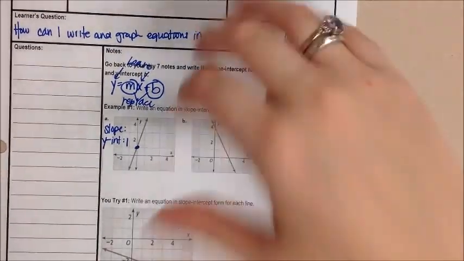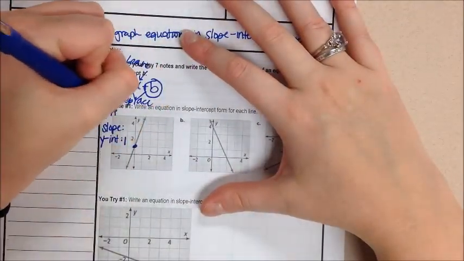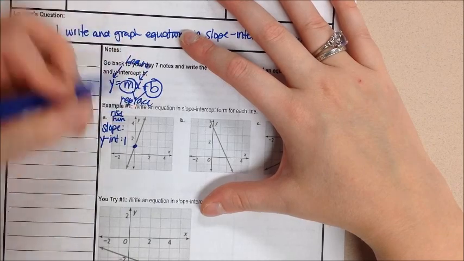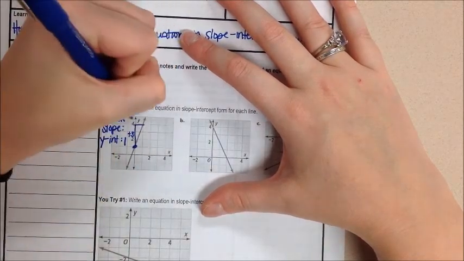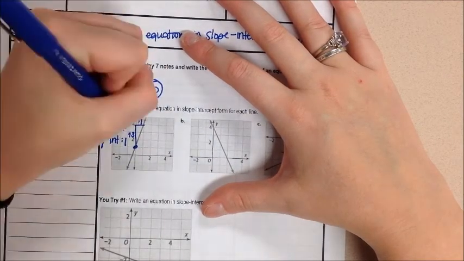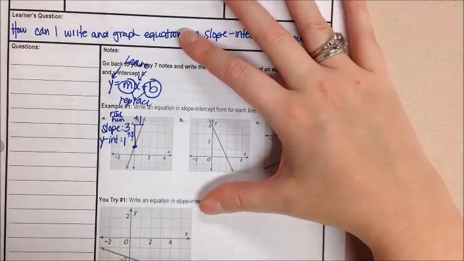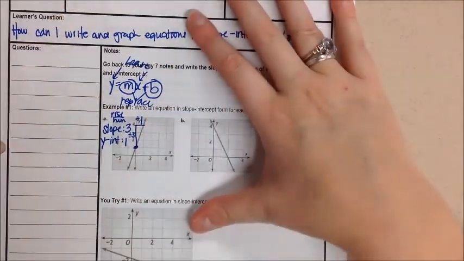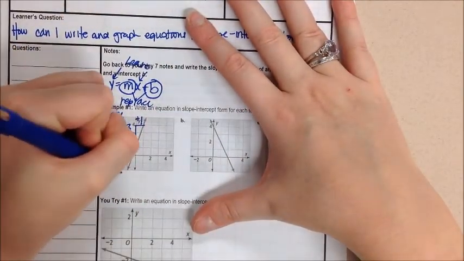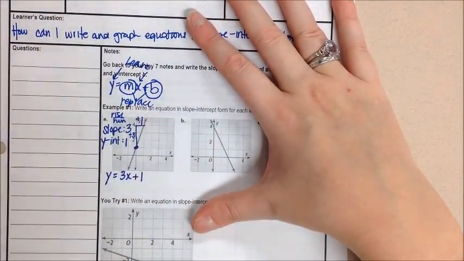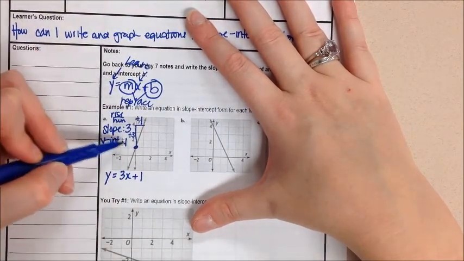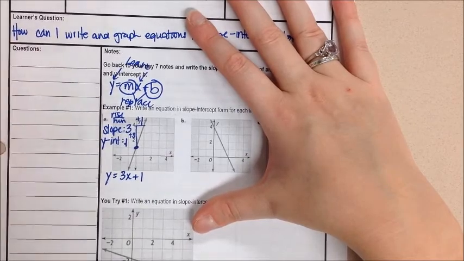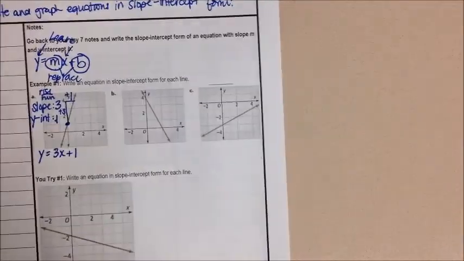Okay, now remember slope, I can think of as rise over run. Okay, so I'm seeing how far it rises, so that's plus 3, and to the right 1. So 3 over 1 is 3. So then when I write my y equals mx plus b equation, I have y equals 3x plus 1, because I've replaced the b with the 1, and the m with the 3. Okay, now we're going to do the next one.